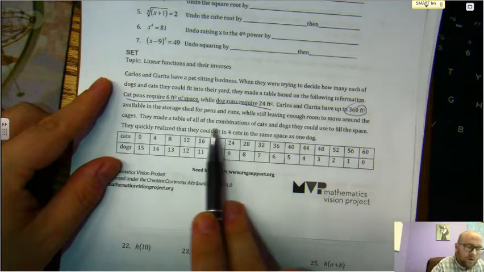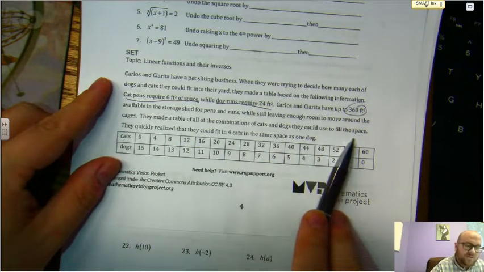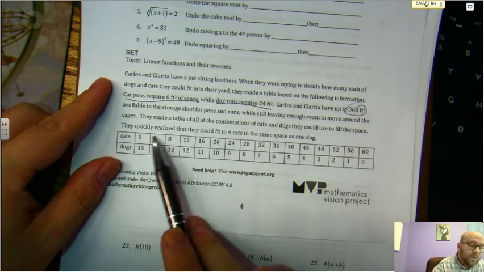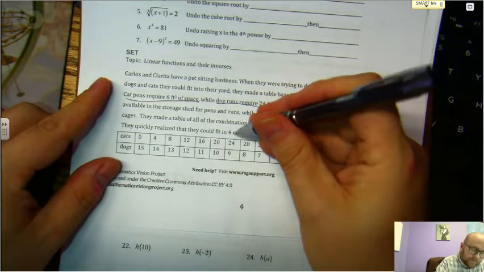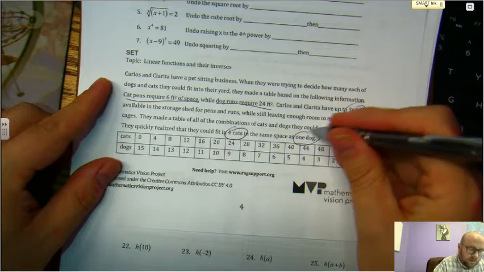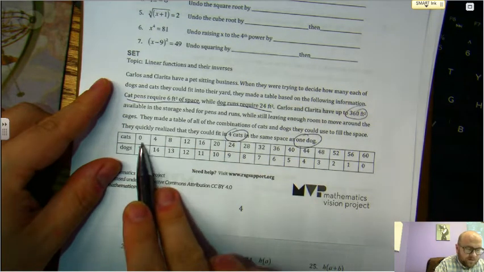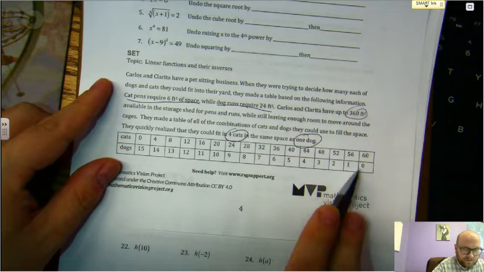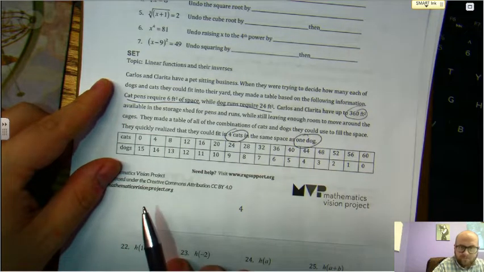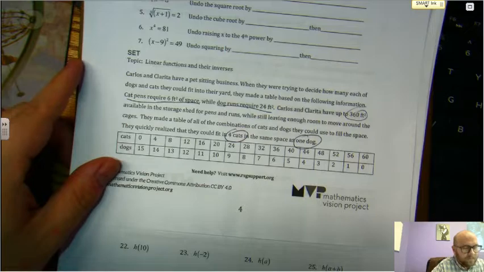They made a table of all the combinations of cats and dogs they could use to fill the space. They quickly realized that they could fit in 4 cats in the same space as 1 dog. And here's the table. 15 dogs, 0 cats, 14 dogs, 4 cats, etc., all the way to 60 and 0. Okay? So that's understanding our problem.